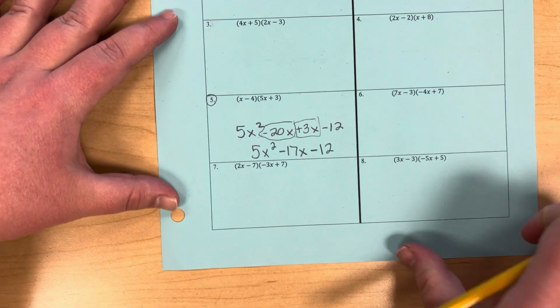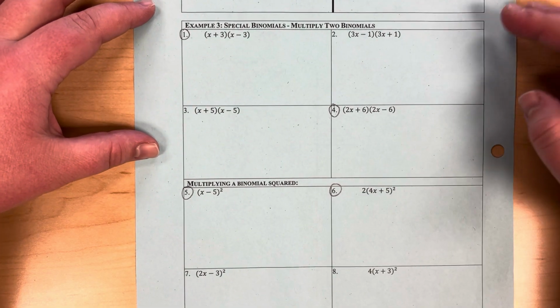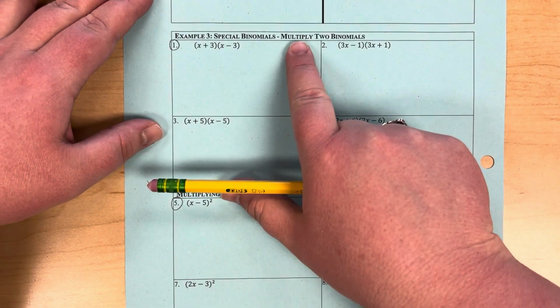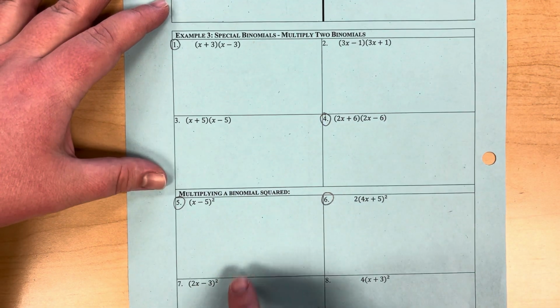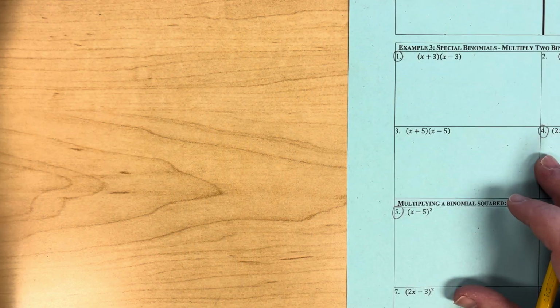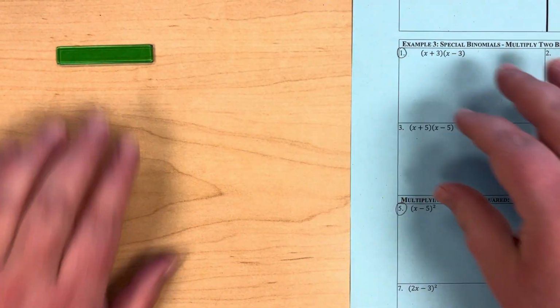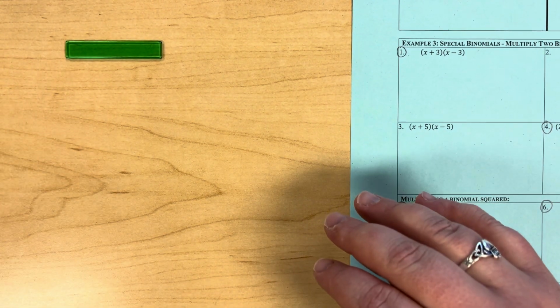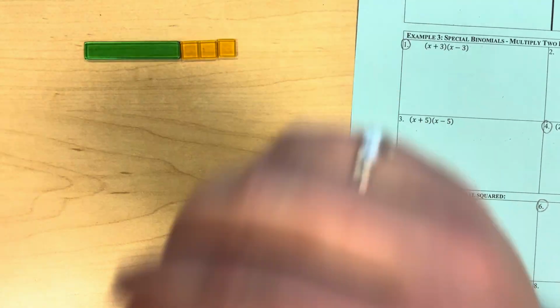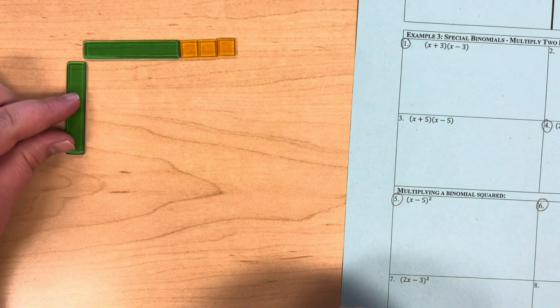All right, let's flip it over and try a different one. We're going to try two of each of the special types here. We got multiplying two binomials and a binomial squared. All right, so the first one we're going to do is x plus 3 times x minus 3. So x plus 3 and x minus 3.